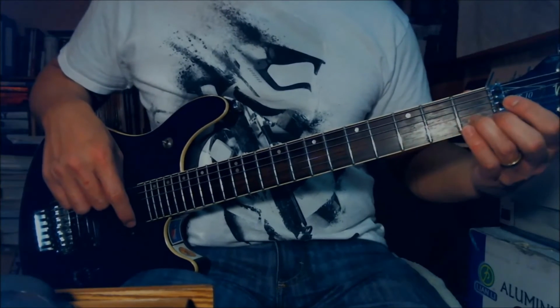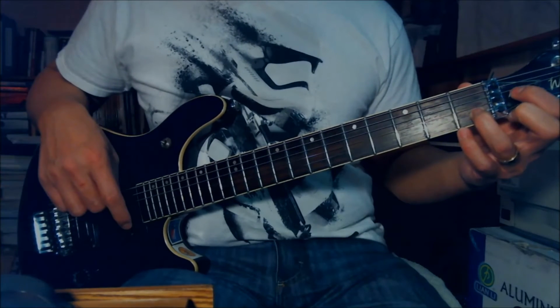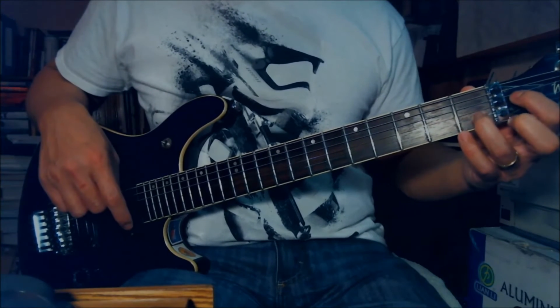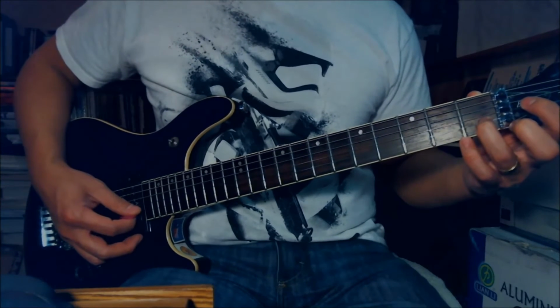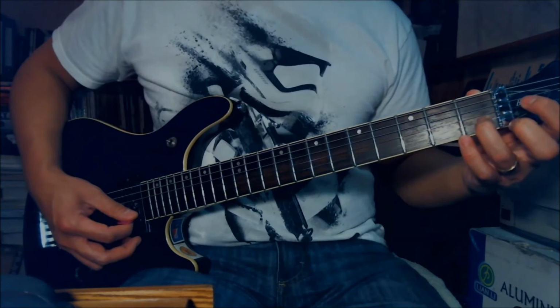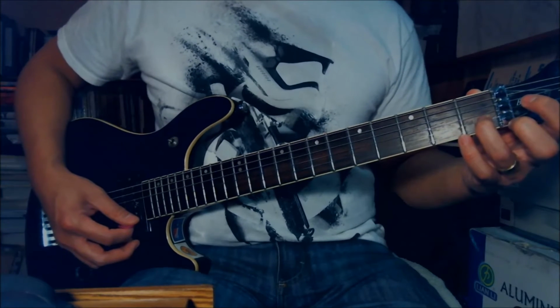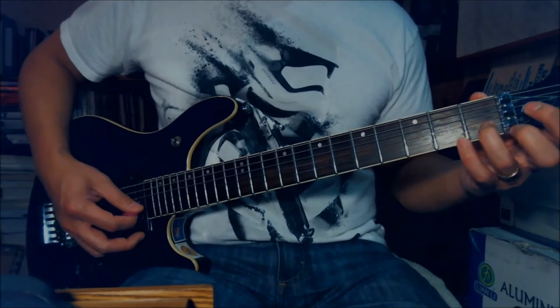If you visualize the open strings, obviously I'm not playing them, but you have open G, 1st fret of B, and open high E string. That's basically the bottom part of the C-shaped chord.